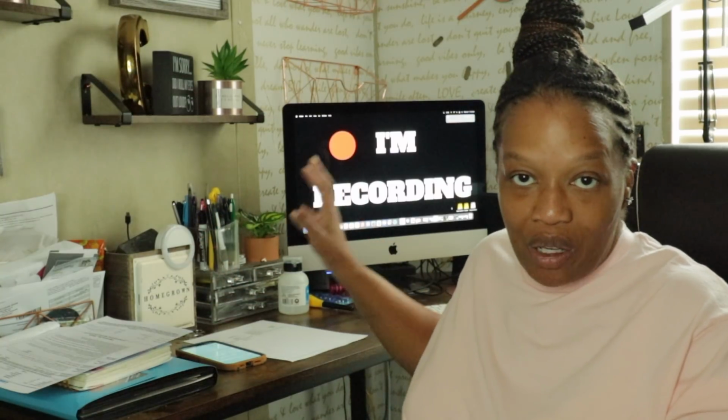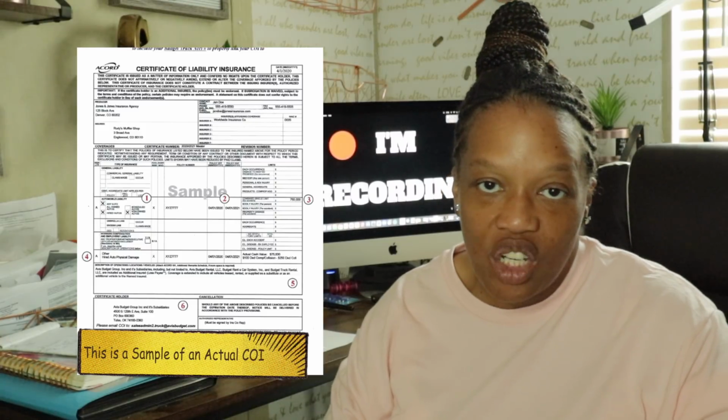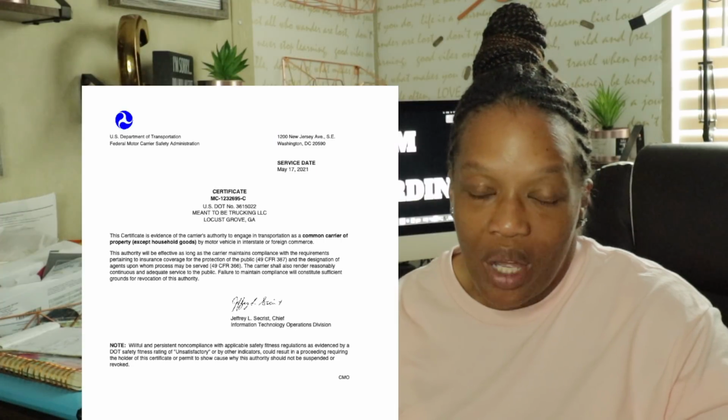I save certain things on our desktop computer so that when I need them, they're readily available. Number 1, your certificate of insurance. Every carrier that you run for needs to verify your certificate of insurance. That's one thing that you're going to have readily available. Some carriers have asked for our operating agreement and some have not, but you always want to make sure that you have that available as well.